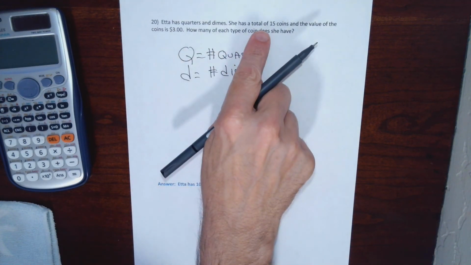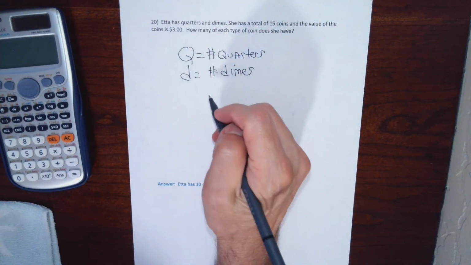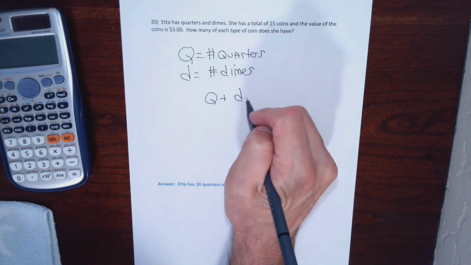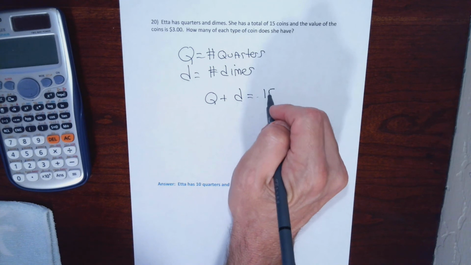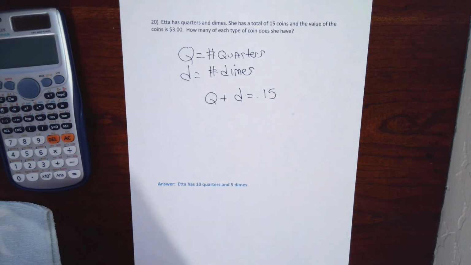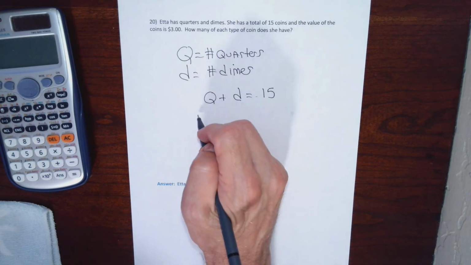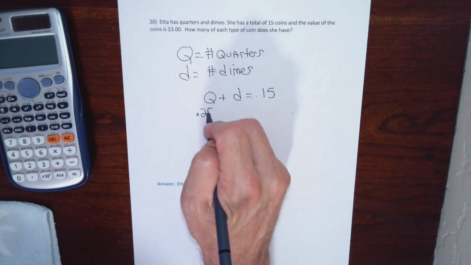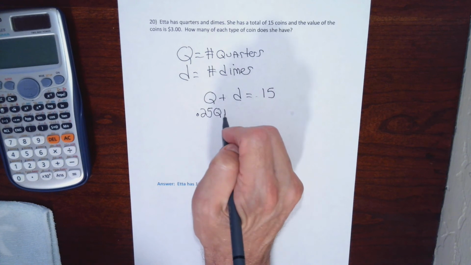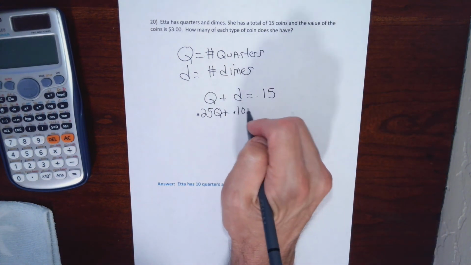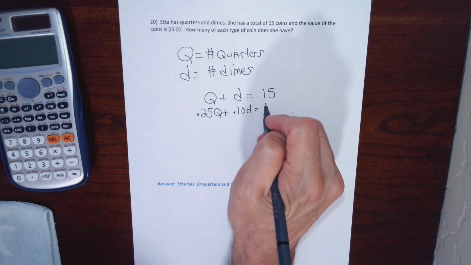So she has quarters and dimes. She has a total of 15 coins. So the number of quarters that she has plus the number of dimes that she has equals the 15 coins that she has. Then it says the value of the quarters, which is 25 cents times the number of quarters, plus the value of the dimes, 10 cents times the number of dimes, equals $3.